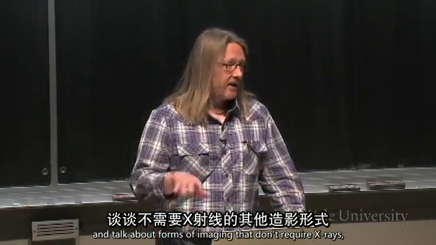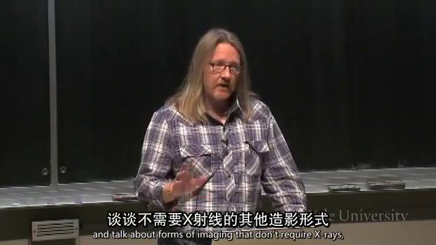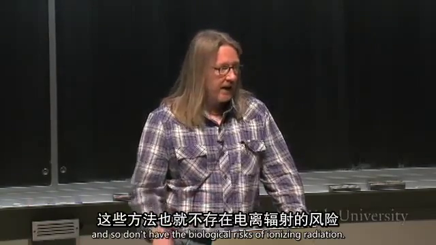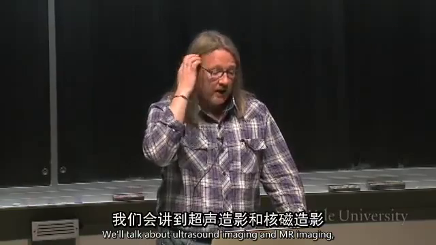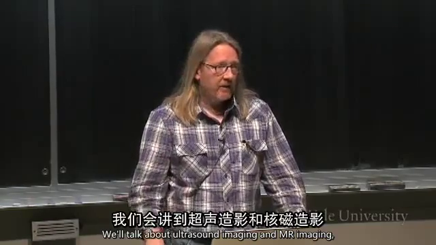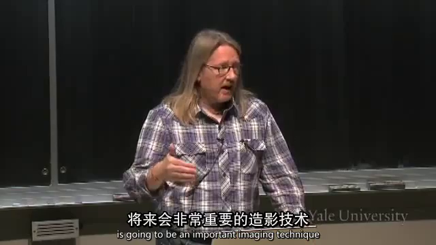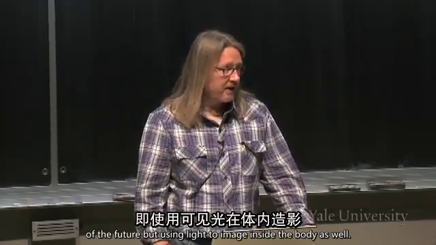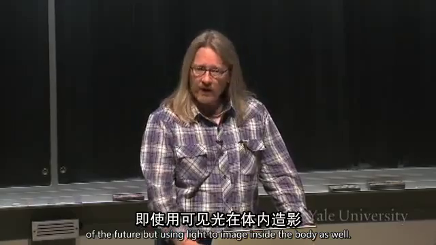forms of imaging that don't require X-rays and so don't have the biological risks of ionizing radiation. We'll talk about ultrasound imaging and MR imaging, and we'll talk about what I think is going to be an important imaging technique of the future, but using light to image inside the body as well.